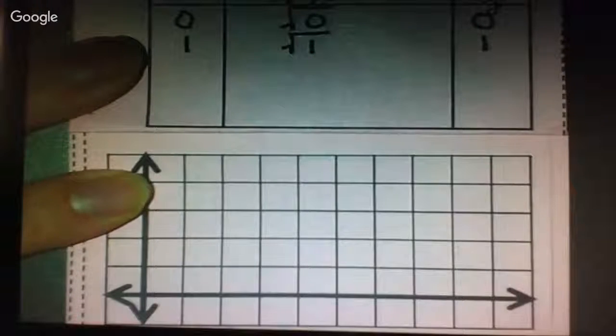Well, when I plug in 0, what's the square root of 0? 0. We can plug in 1. What's the square root of 1? I'm going to skip over 2 and 3 because they're not perfect squares.